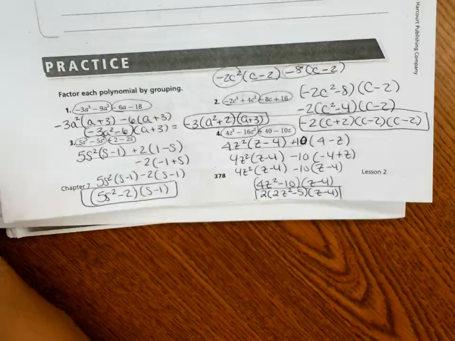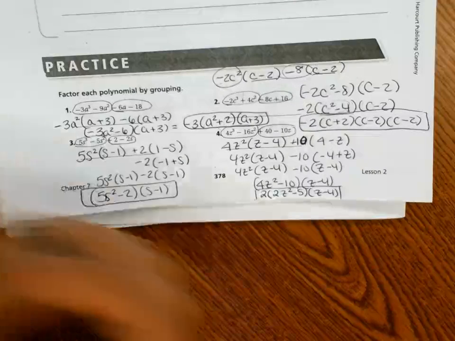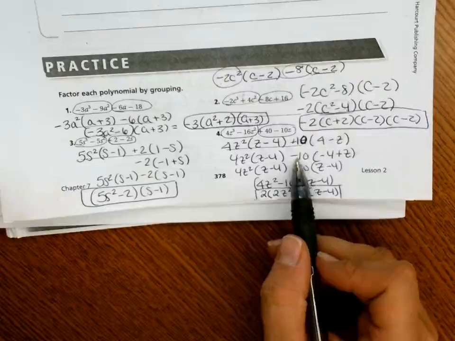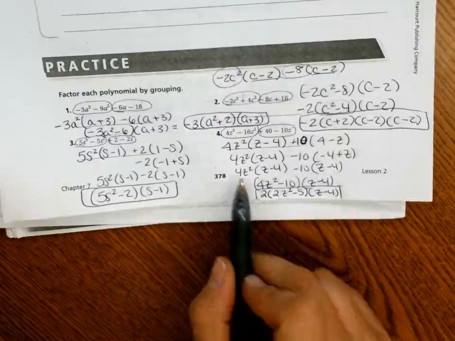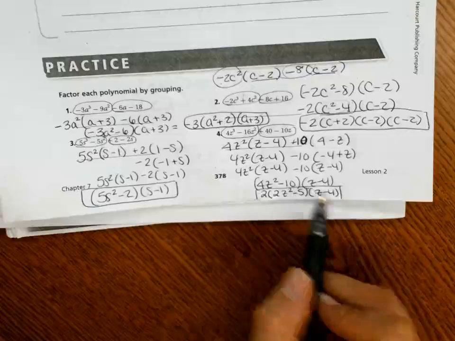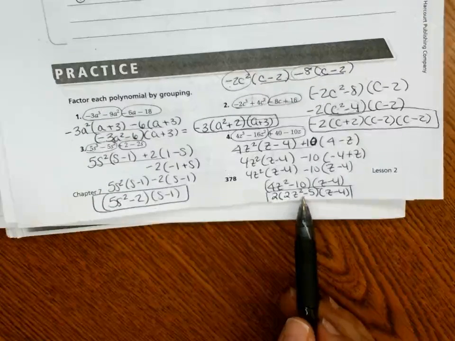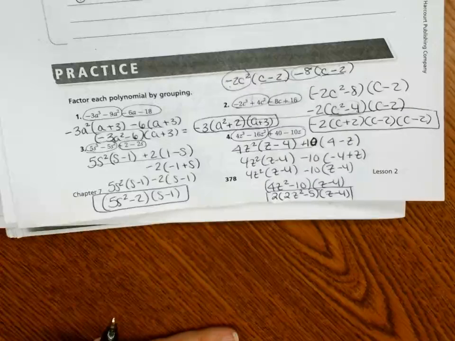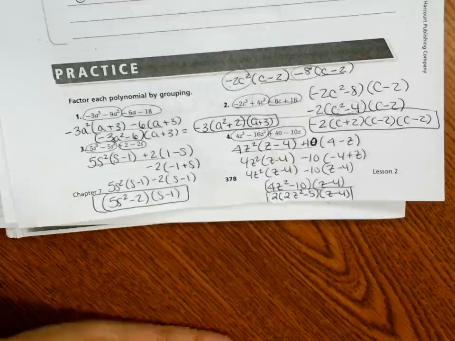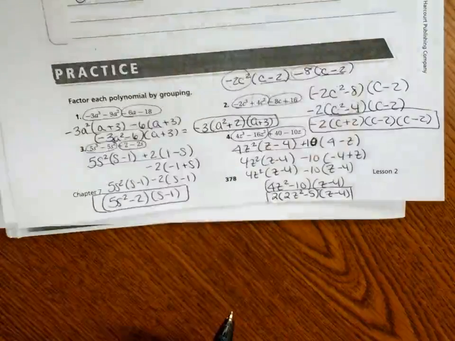2 times 2z squared minus 5 times z minus 4. Once again, this has the opposites, so I had to pull out the negative and then rearrange. So I had 4z squared minus 10 times z minus 4. And the 4z and 10 had 2 in common. So it's 2 times 2z squared minus 5 times z minus 4. Are you guys able to get there? Yeah? Raise your hand if you were able to get there. Okay. Let's try another one.